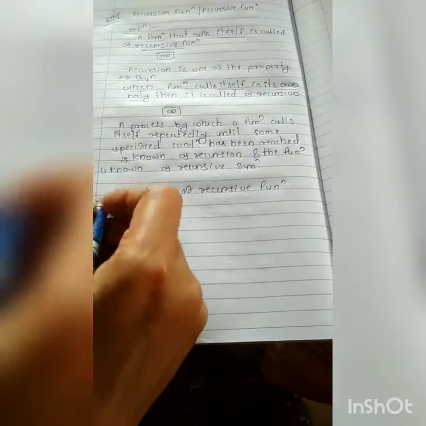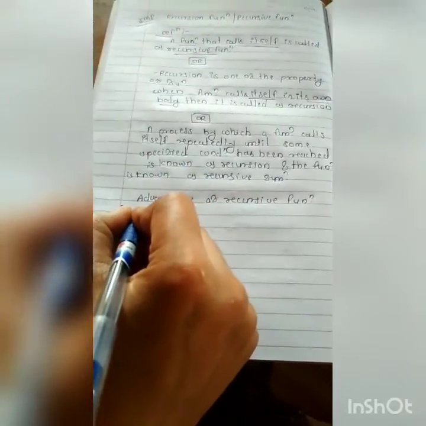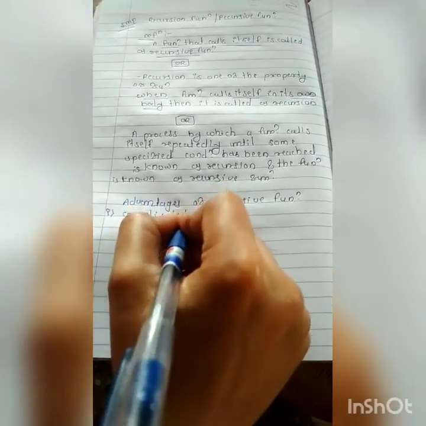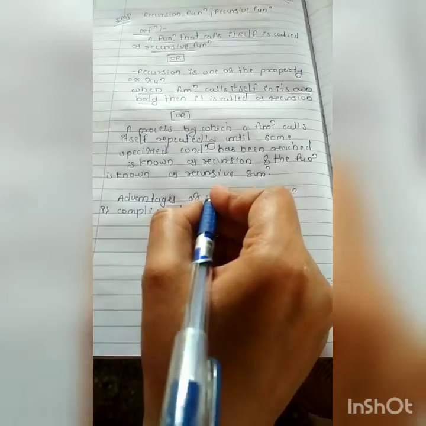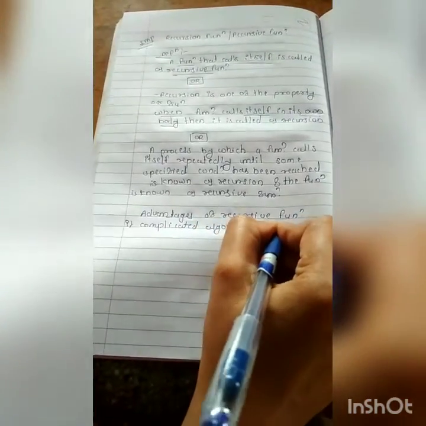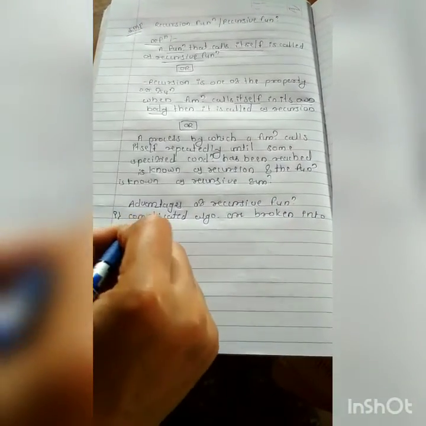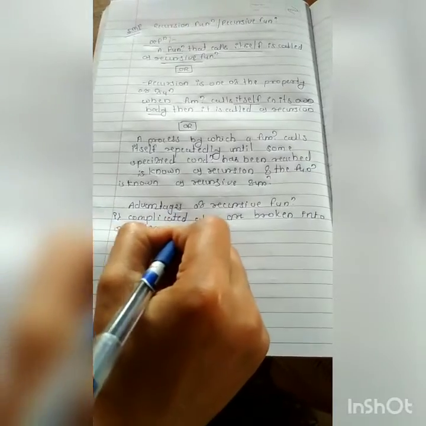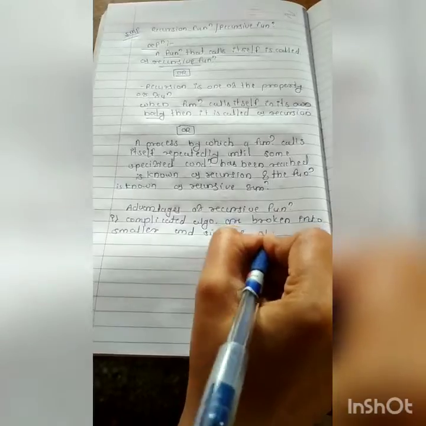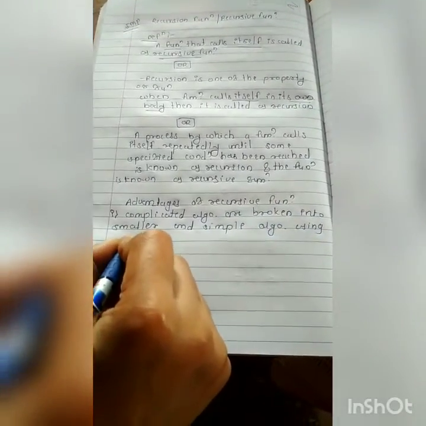First, complicated algorithms are broken into smaller and simpler algorithms using recursion.